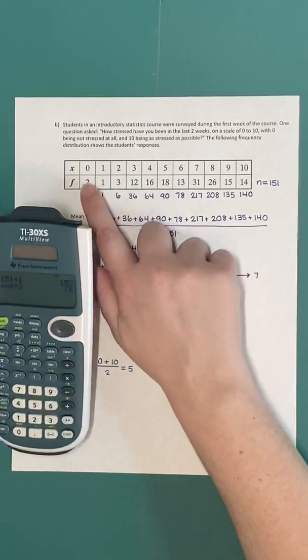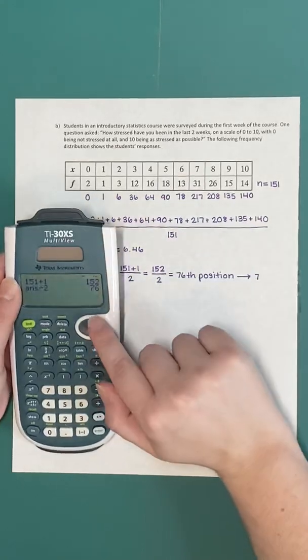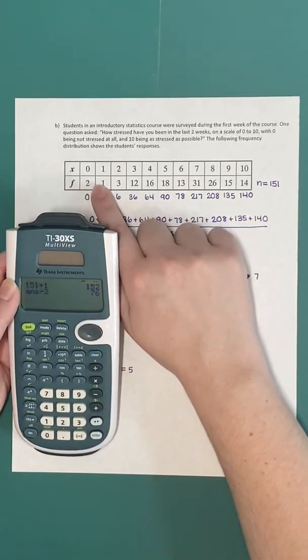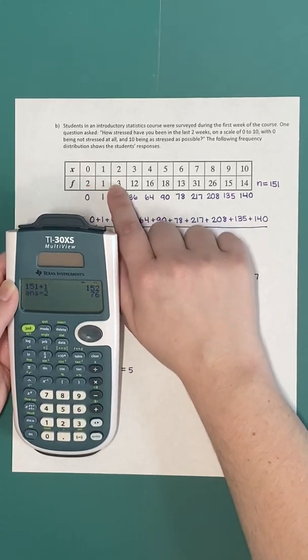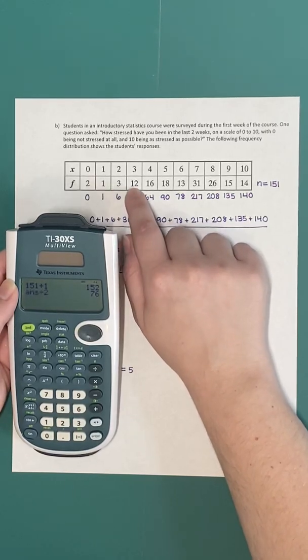So we're going to use the frequencies to count what position would be the 76th and what data point it's associated with. So 2 plus 1, that takes us all the way to the 3rd position, plus another 3, well, that's going to take us to the 6th position, plus 12 is 18.